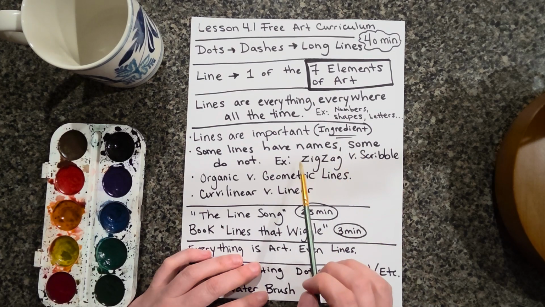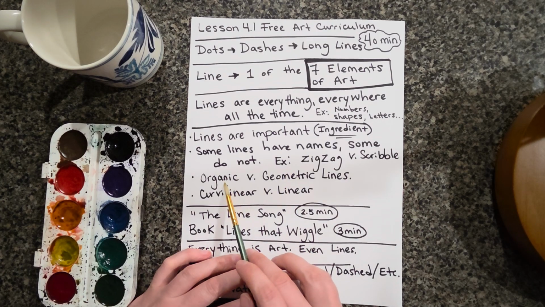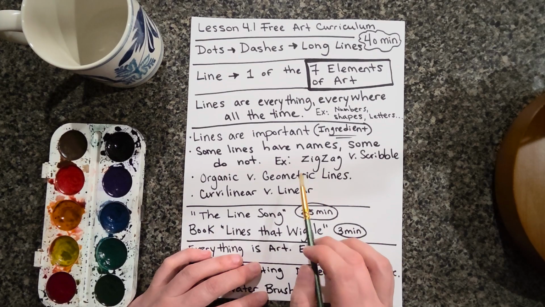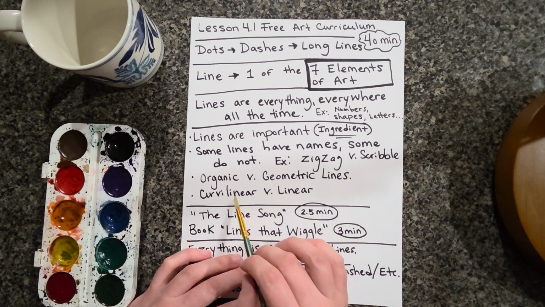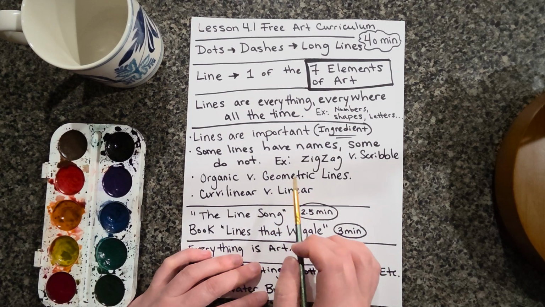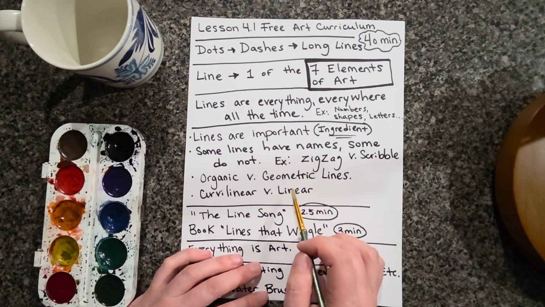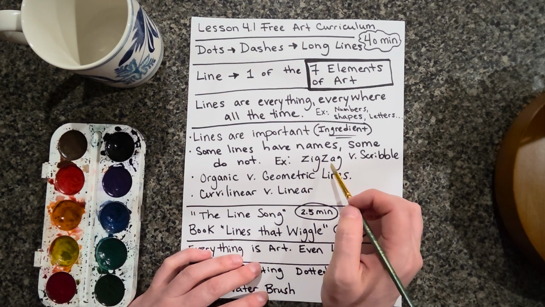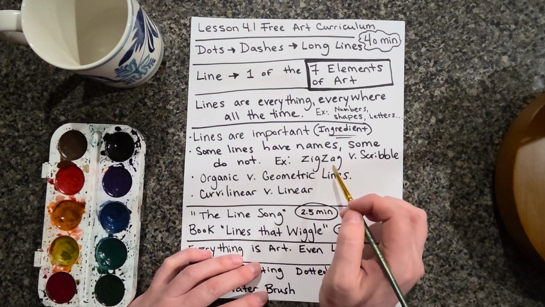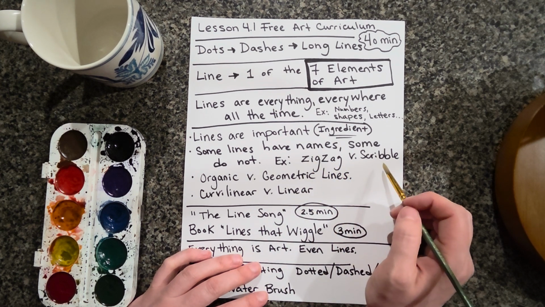Some lines have names like zigzag and some do not. That's the difference between organic and geometric lines. Organic lines are free flowing. They don't necessarily have a name. Geometric lines have very specific names. The difference between curvilinear and linear is very simple at the kindergarten level. It's just like zigzag. Kids in California know what a zigzag is. Kids in Massachusetts know what a zigzag line is. It's repeatable, whereas a scribble is not repeatable.